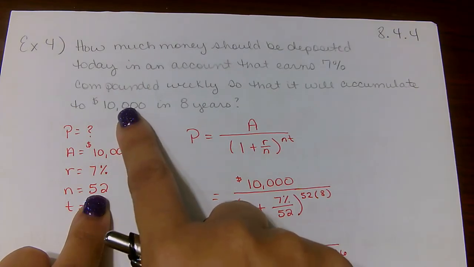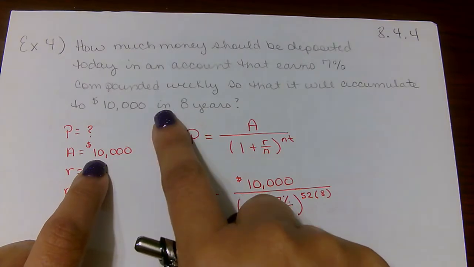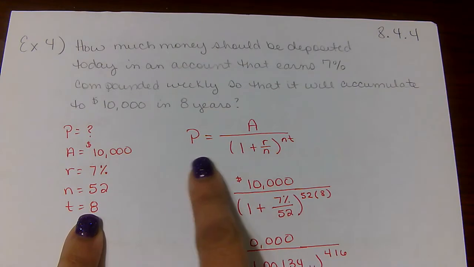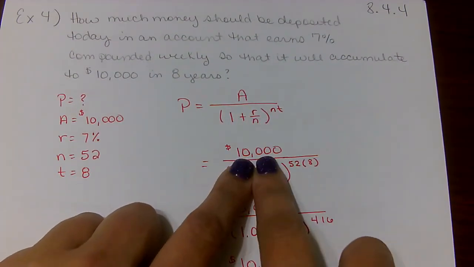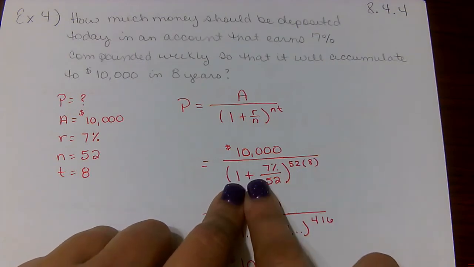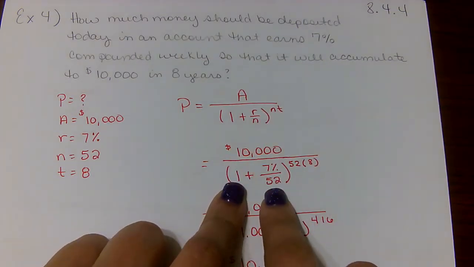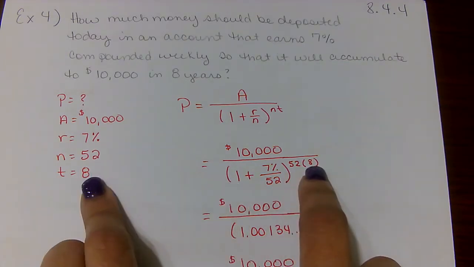So that's going to be our future value. So I put A is equal to 10,000 in 8 years. So t is equal to 8. We use our formula and let's plug in our values. P is 10,000 divided by 1 plus r, which is 7%, divided by 52. That is raised to 52 times 8.